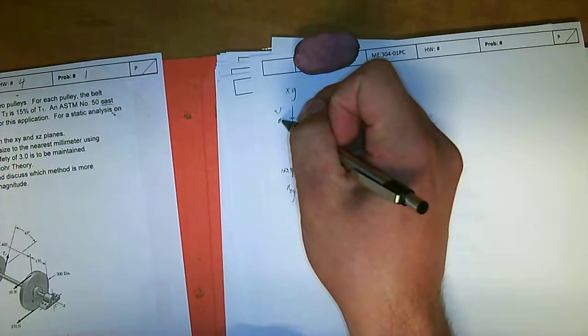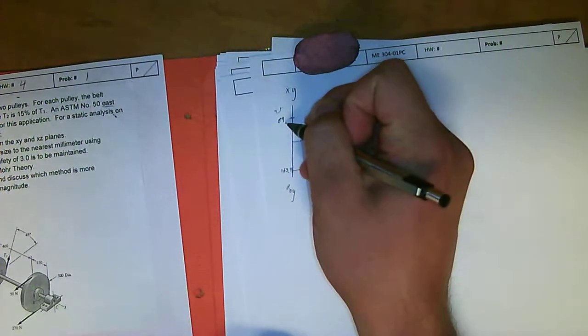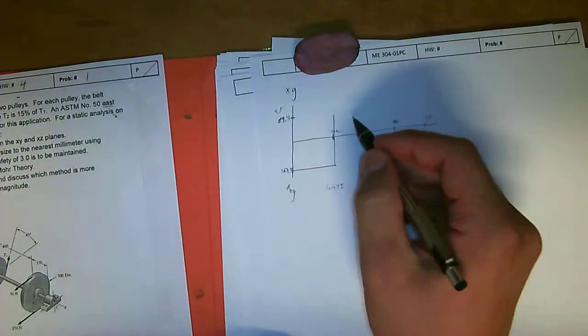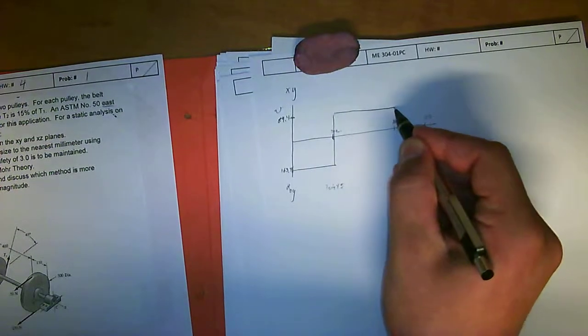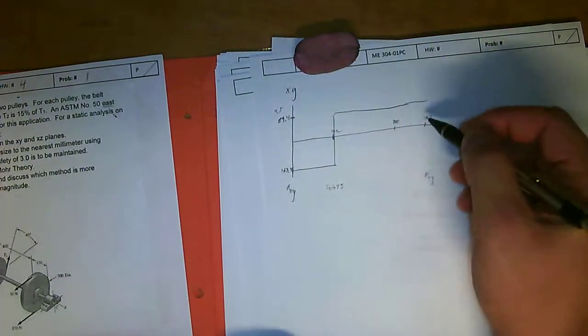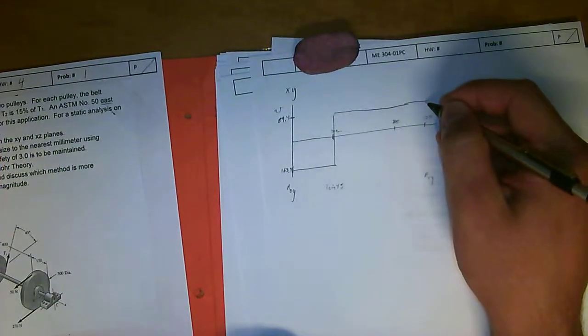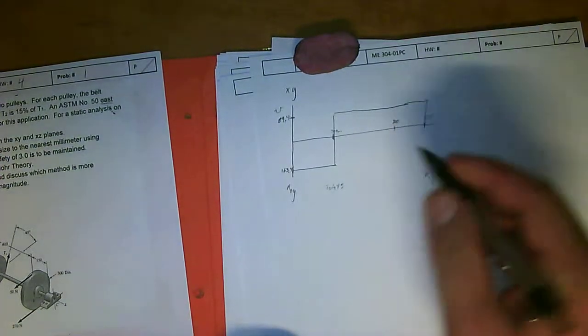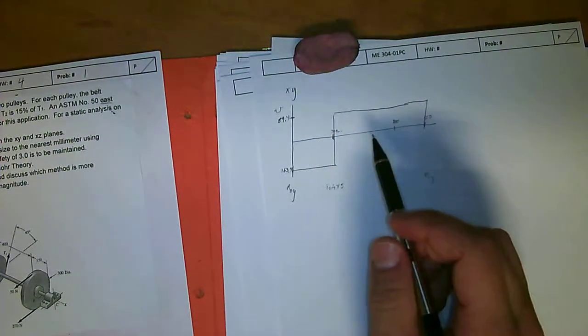Like that. And then that's going to be constant all the way along there until we get to here, and then we know that RCY is equal to negative 89.4. So your shear diagram goes to 0, so you know that works. You get your sum of the forces right, and it makes a nice pretty diagram.